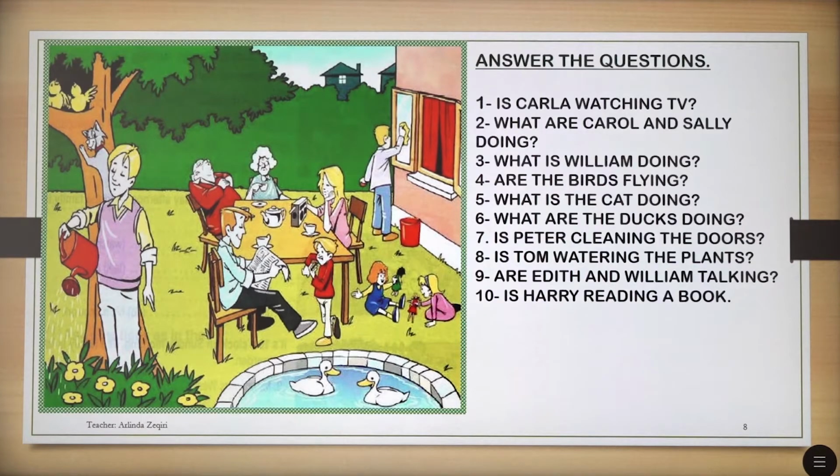Okay, let's try to answer the questions related to the picture that we discussed before. Is Carla watching TV? Let's see. No, she isn't. She is listening to the radio. 2. What are Carol and Sally doing? They are playing with dolls.